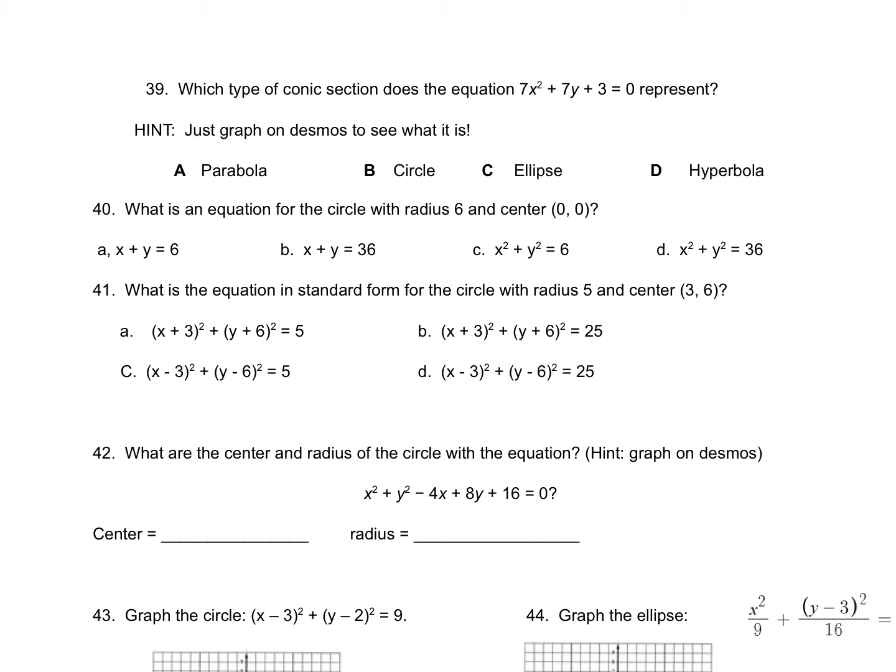We studied a parabola. A parabola was the one that was a U. It can be up or down. You know what a circle is. The ellipse was kind of like the oval or the football. And then the hyperbola was the one that either went like this, like a double parabola, or it went like this, a double parabola. If it was a double parabola which opened up and down, the y squared was first, and if it was one that opened left and right, the x squared was first.